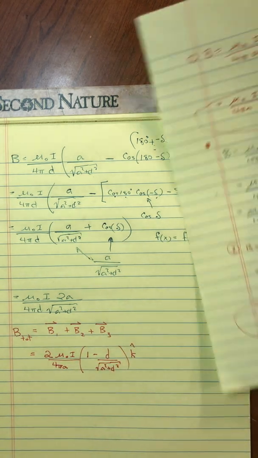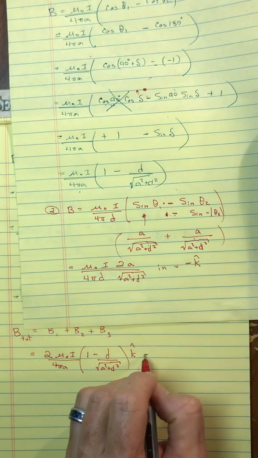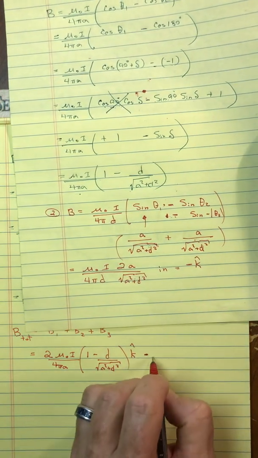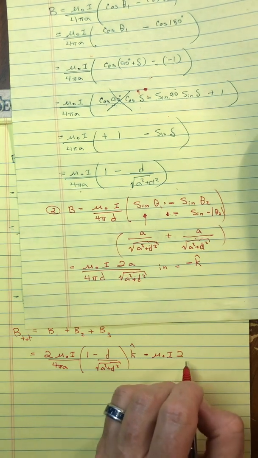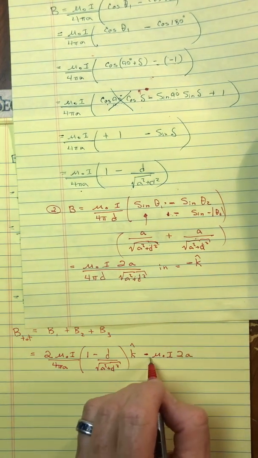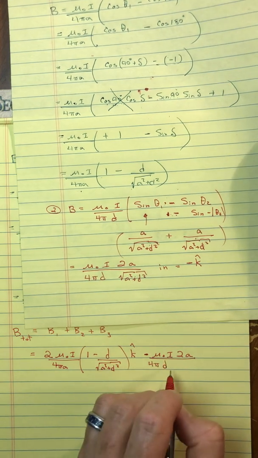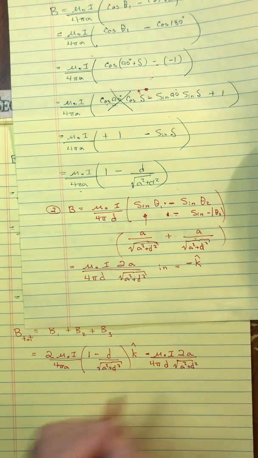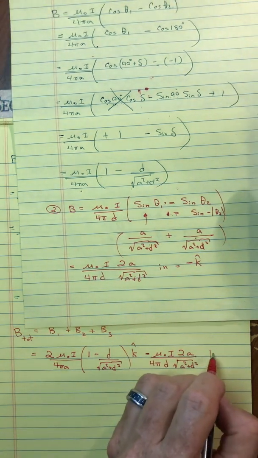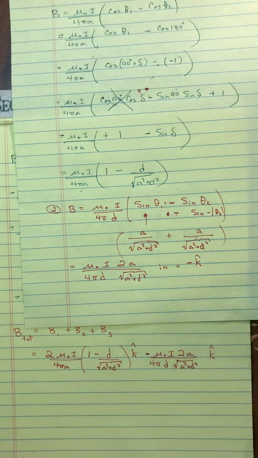Then, field number 2 we derived, and it's in the minus k-hat direction, so I'll put a minus. And this would be mu naught I over 2a, all over 4 pi d square root of a squared plus d squared. And then, of course, that's also in the k-hat direction, and the minus is why I put it here.